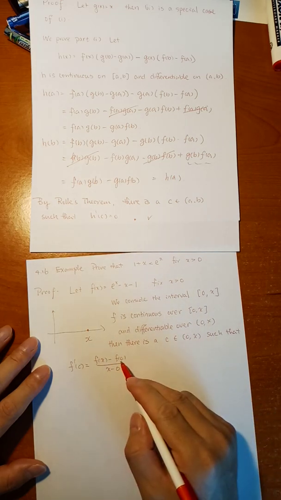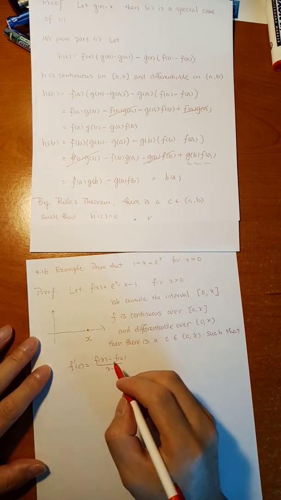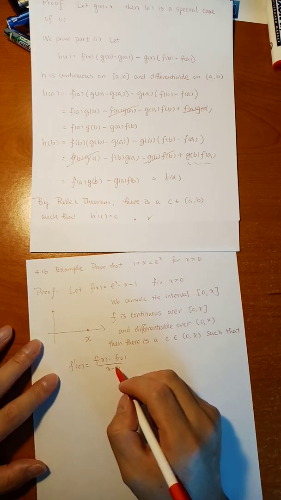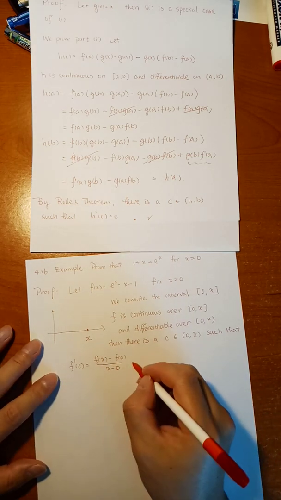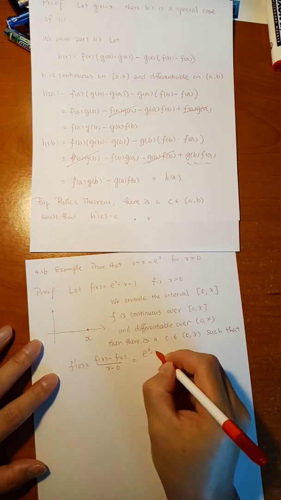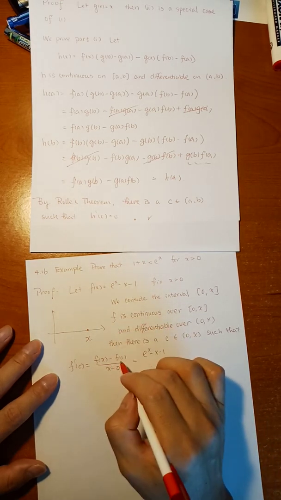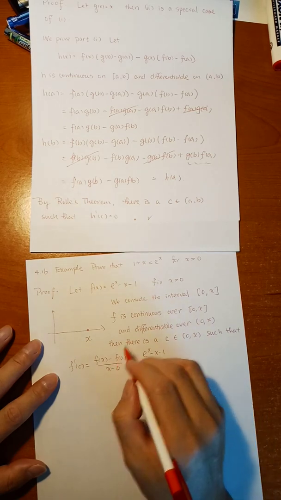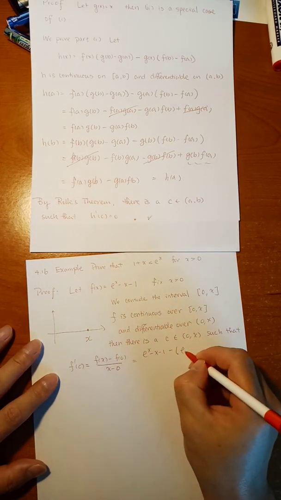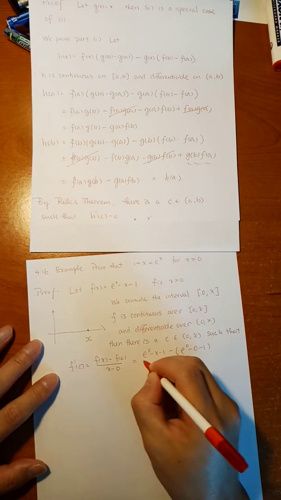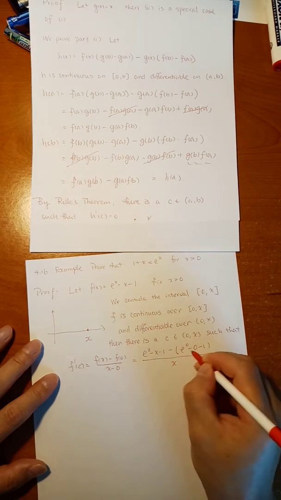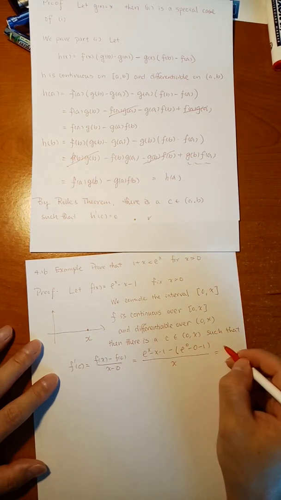What is f(0)? It is e to 0 minus 0 minus 1, and e to 0 is 1, so 1 minus 0 minus 1 is 0.